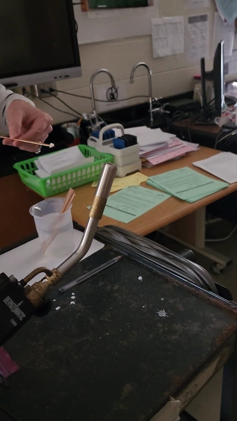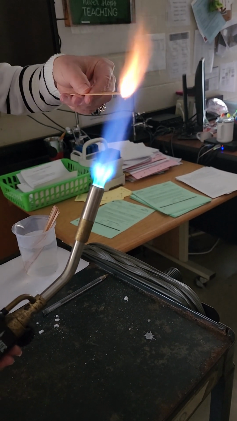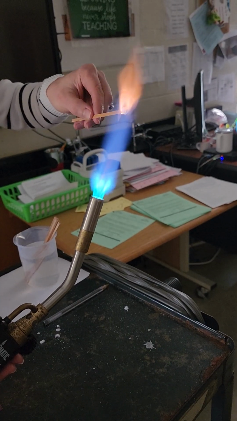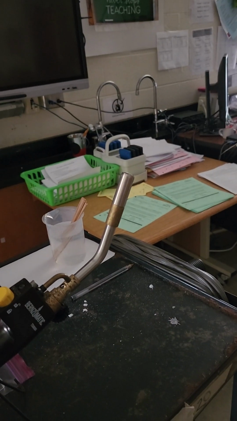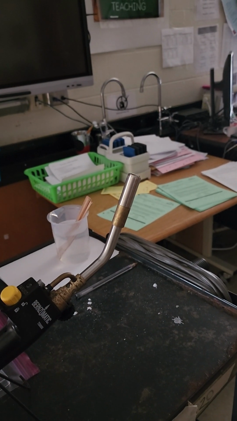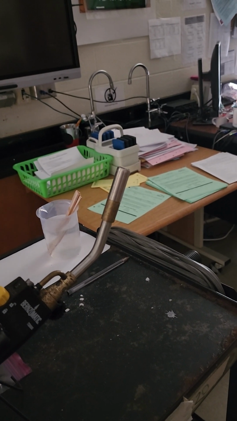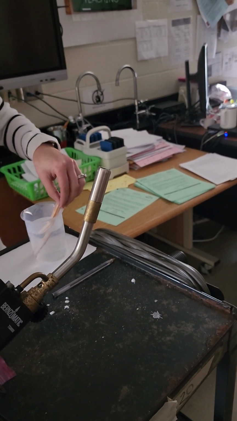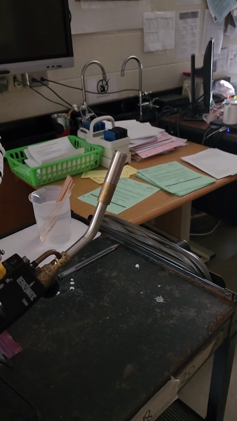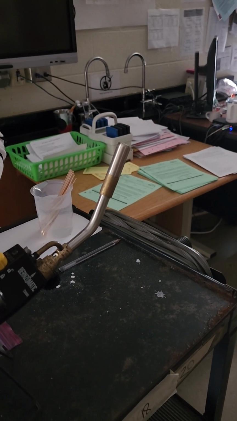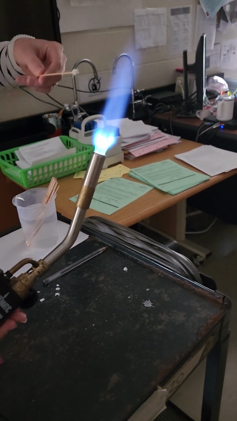This next color is potassium, for the metal potassium. You can see that it had that purplish color to it, so a lilac. Again, you can pause the video at any time and re-watch your colors if you need to.